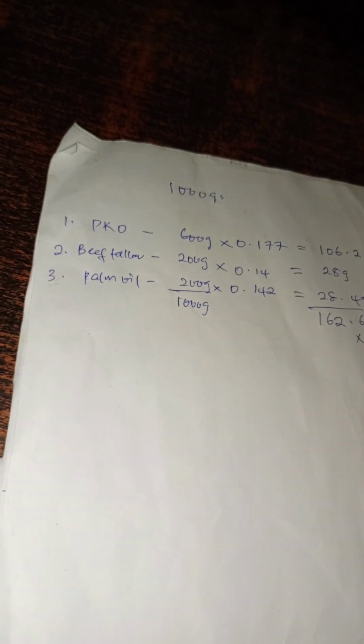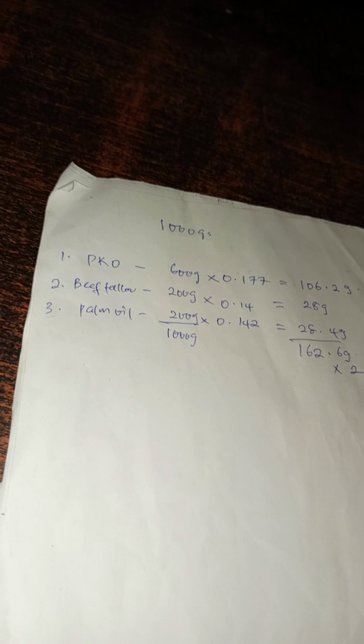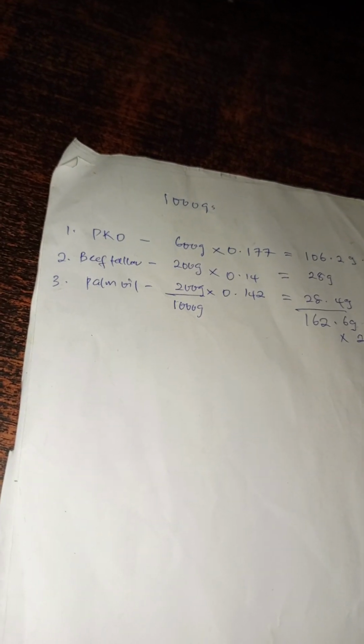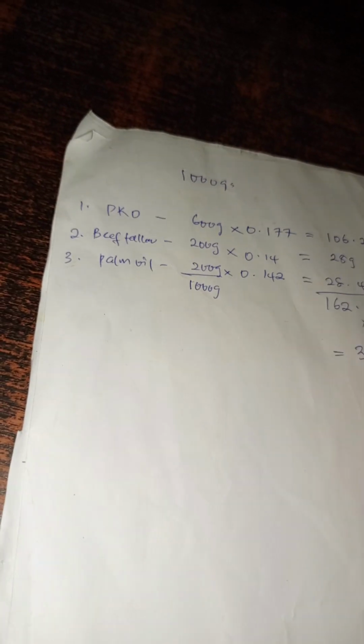Now this is our total amount of caustic soda for these 3 oils, so we're going to times it by 2. The answer will be the total amount of water you're going to use to dissolve your caustic soda, and that will give us 325.2 grams. This is water. This is the total amount of water you're going to use to dissolve this caustic.